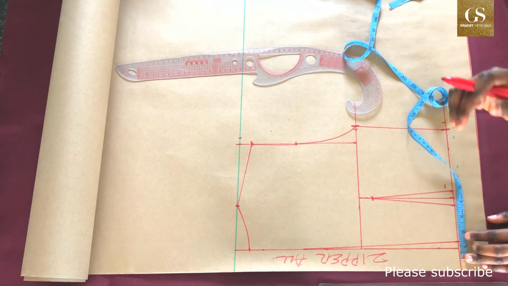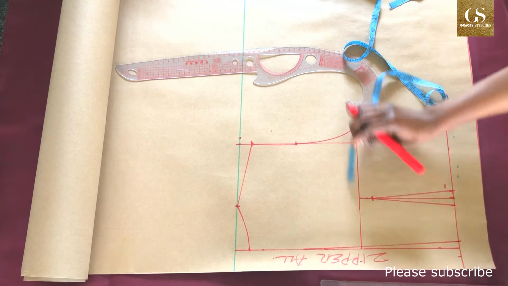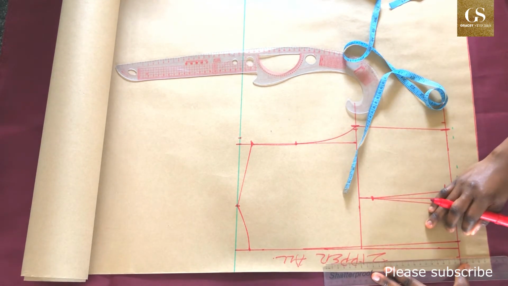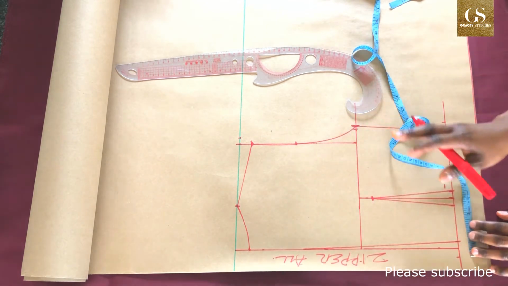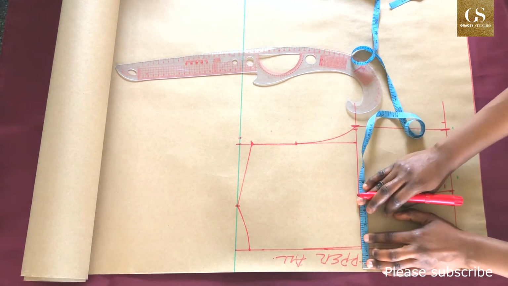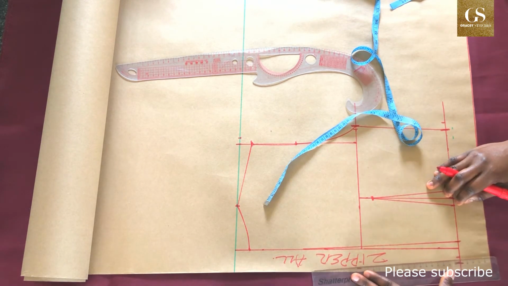The next thing I'll be doing is to remeasure the zipper allowance. So you'll be remeasuring your zipper allowance from that new line. Measure whatever your zipper allowance is, and then you remeasure it from that new line, from the waist to the shoulder.